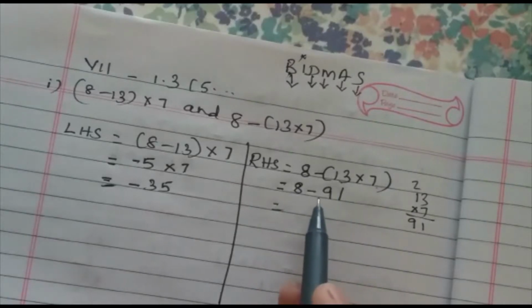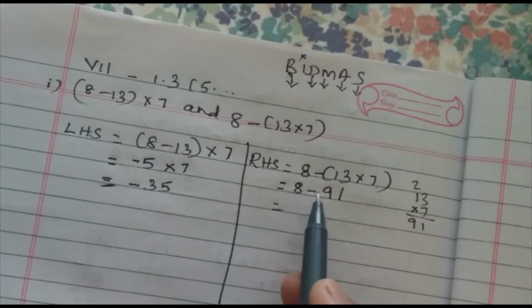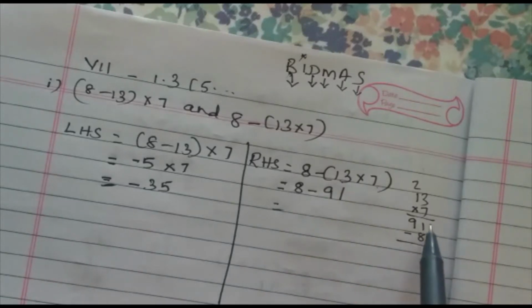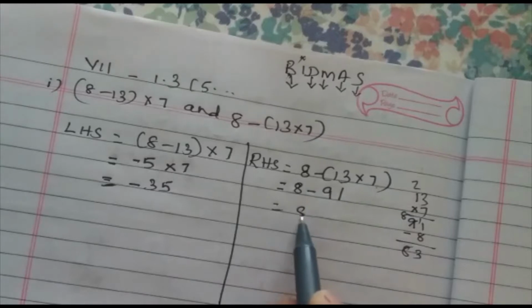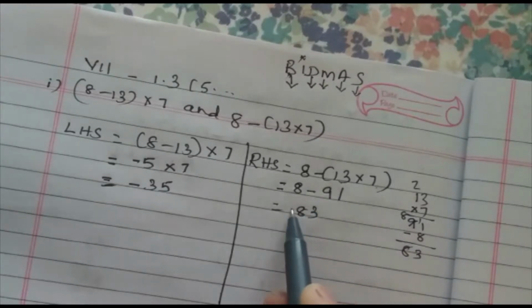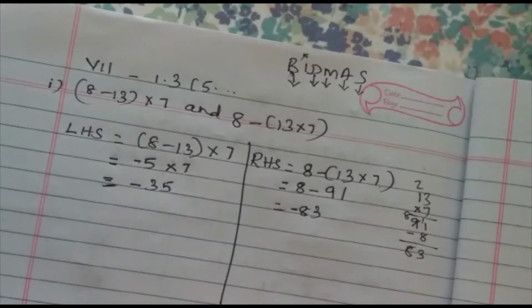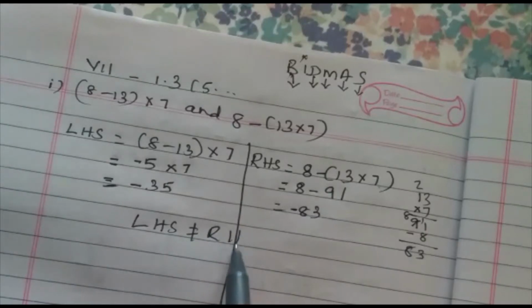Again, please tell me the rule. Signs are different. Subtract and put the sign of the greater number. So 91 minus 8. From 91 you subtract 8. From 1 we cannot, so borrow. 11 minus 8 is 3, and 8. 83. And which is the sign of the greater number? Negative, minus 83. Now check them. Minus 35 and minus 83. Are they equal? No, they are not equal. So LHS is not equal to RHS.